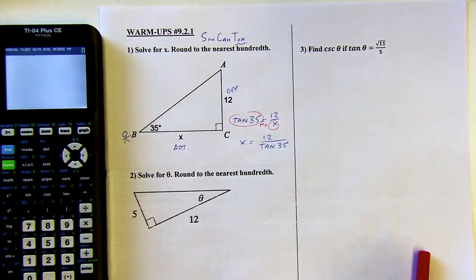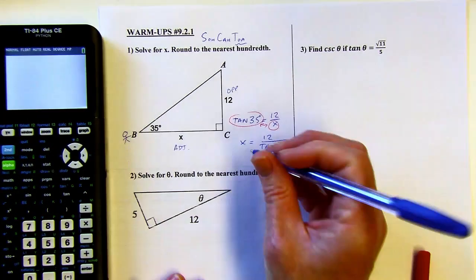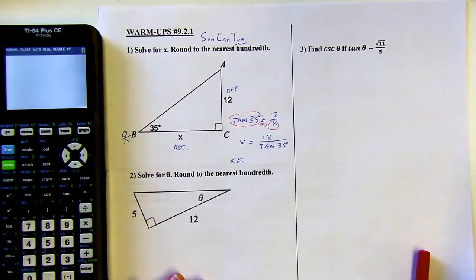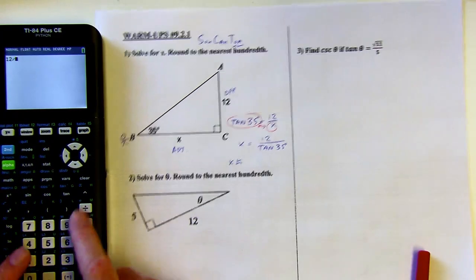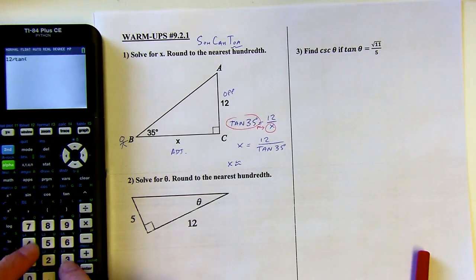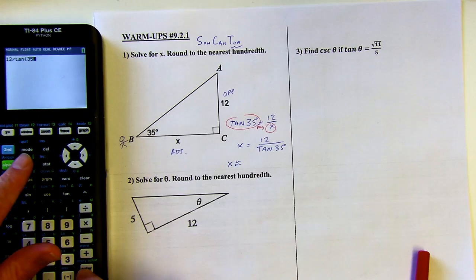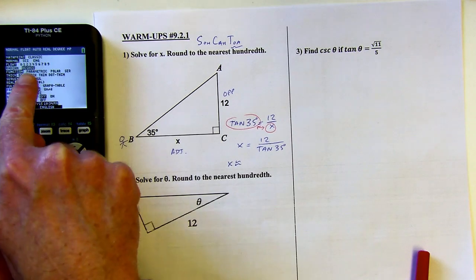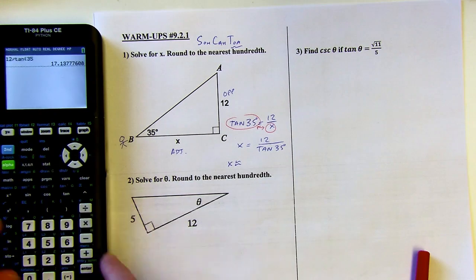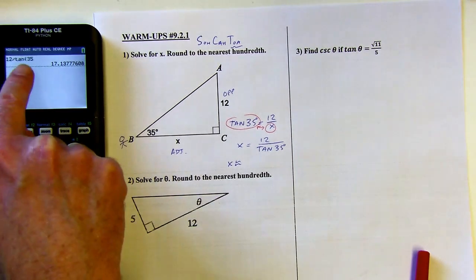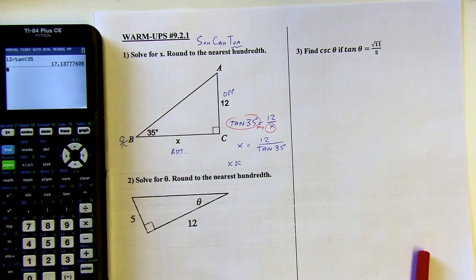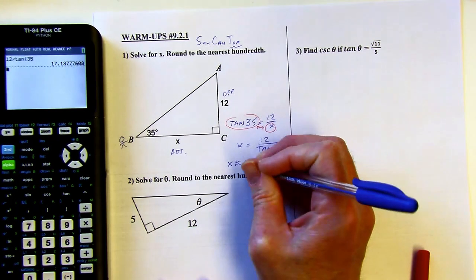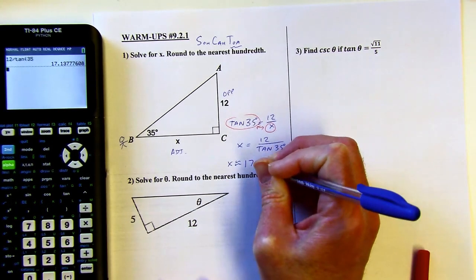Okay. And then I need to type that into the calculator. So let's see. In these types of calculators, you can just type it in exactly as it is. Make sure you're in degree mode. So if you get a different answer than me here, check your mode, make sure you're in degree mode. See, I can see I'm in degrees, not in radians. So this is what I got. Some calculators, you might need to find tangent of 35 first and then do 12 divided by that. Going to the nearest hundredth, so about 17.14.